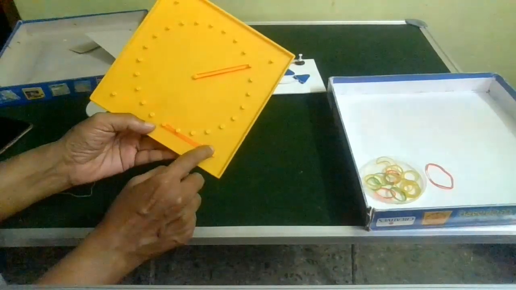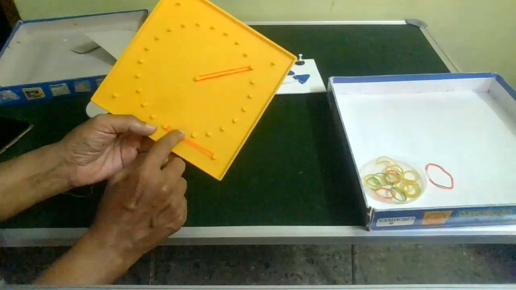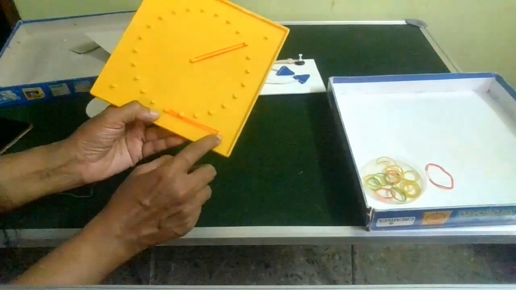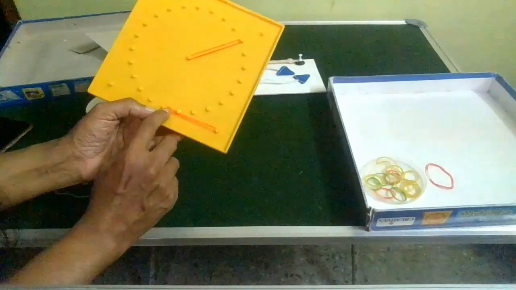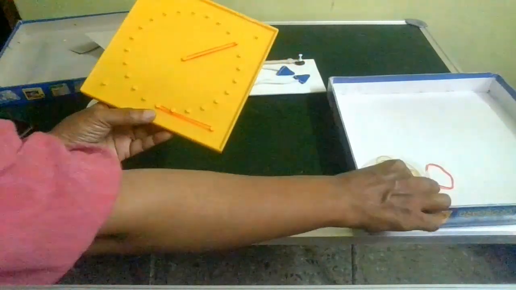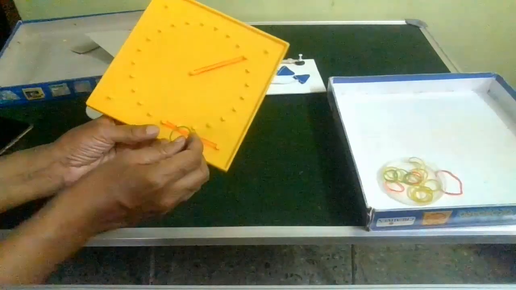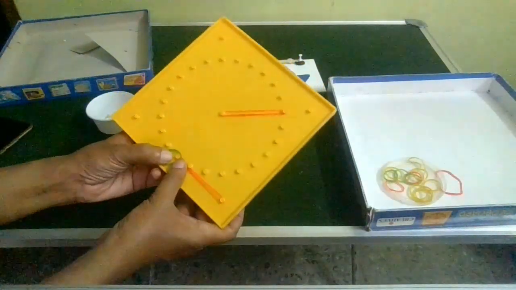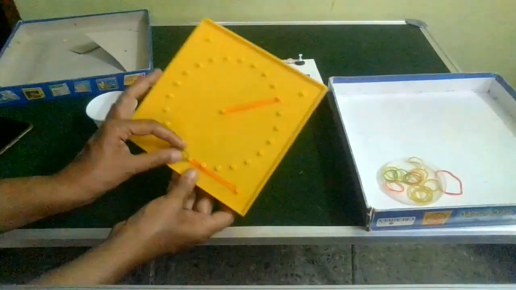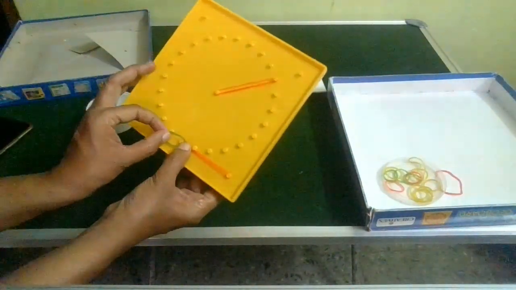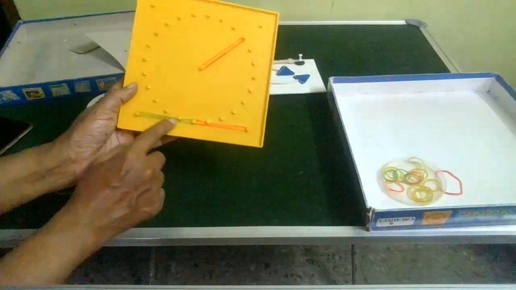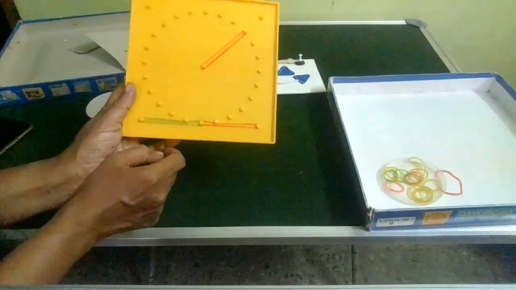The inner portion is touching another point, whereas the outer portion is not touching any. That is called a tangent. Now the tangent can be extended on both the sides of the point, right? So that becomes an example of a straight line.